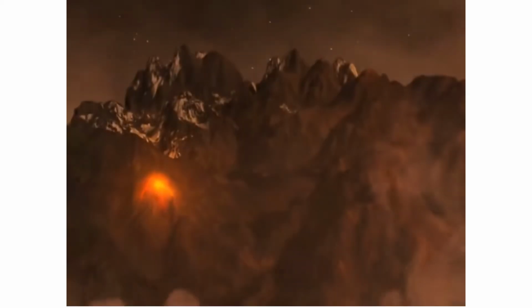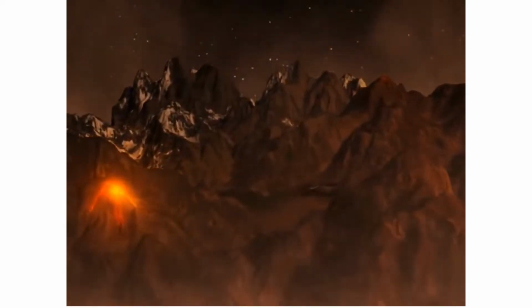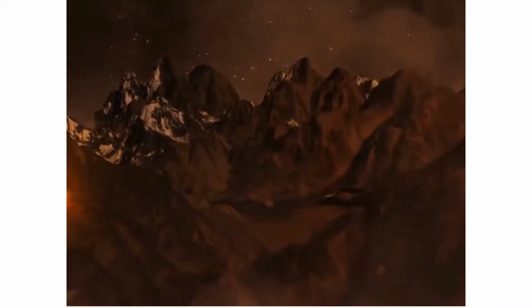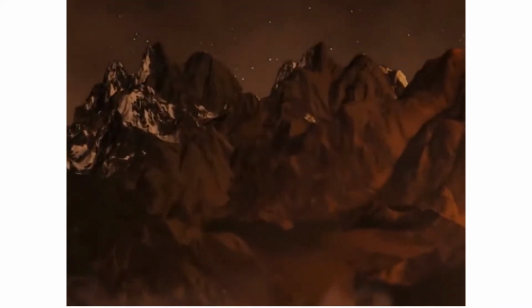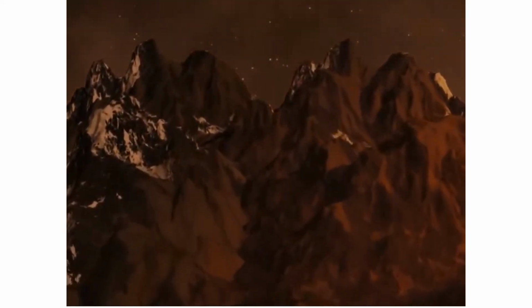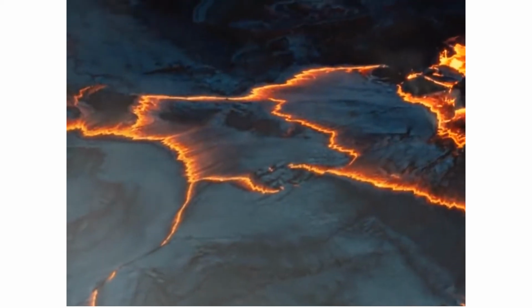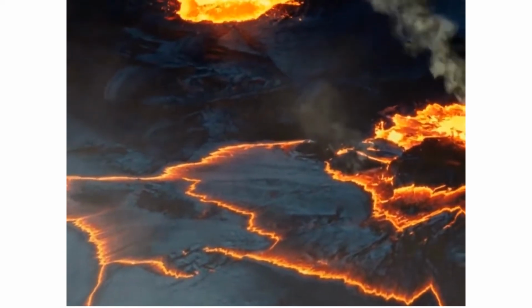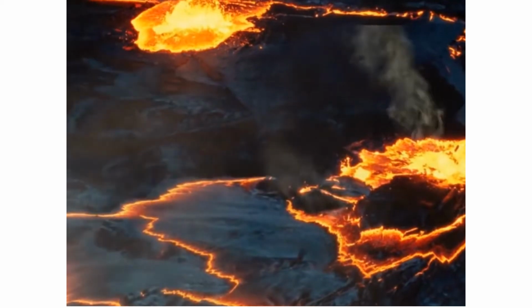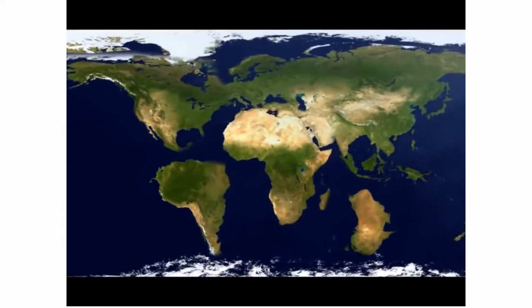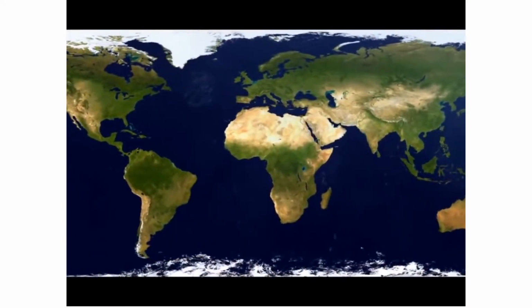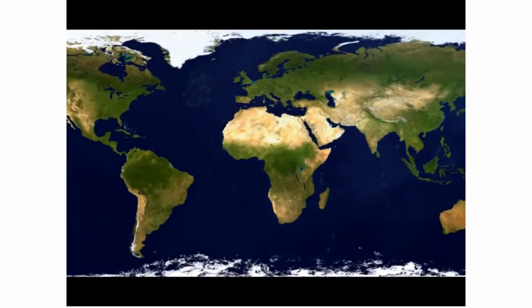The crust is the outermost layer of the earth. It consists of various landforms like mountains, plateaus, volcanoes, etc. The crust also consists of numerous rock plates. The shifting of these plates resulted in the formation of continents.